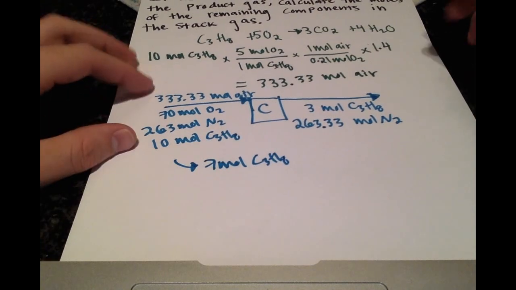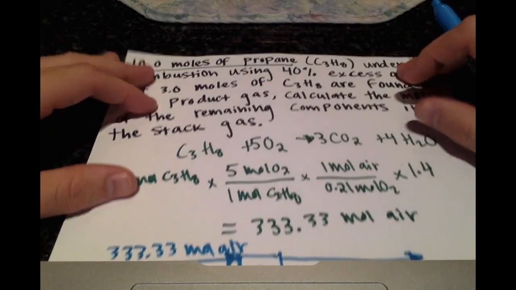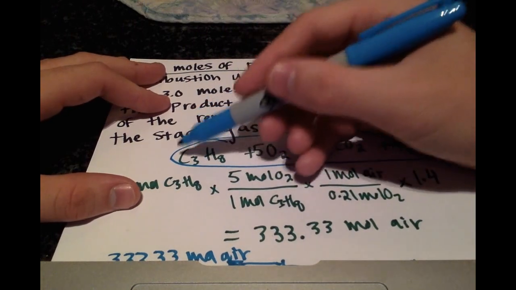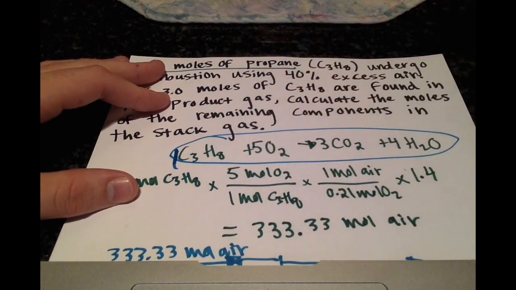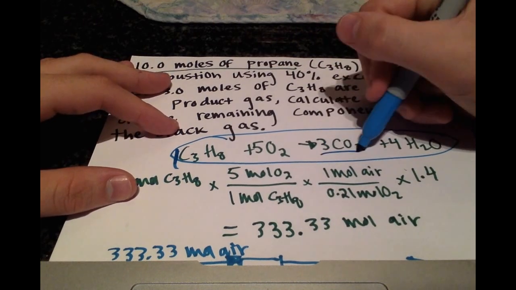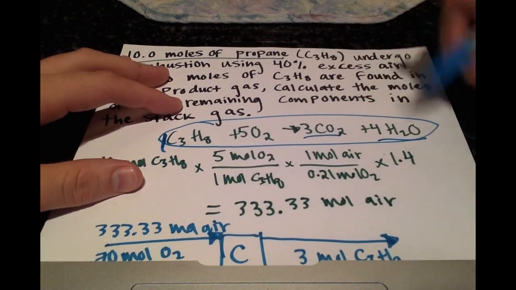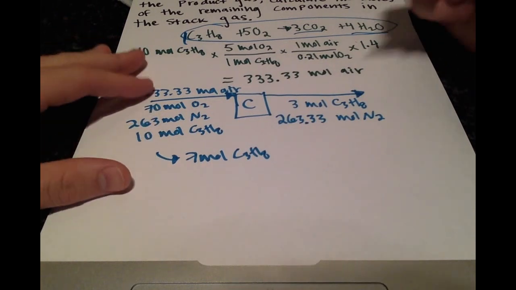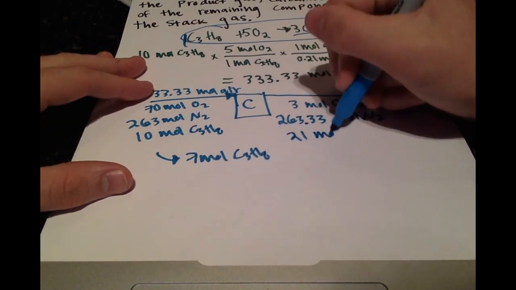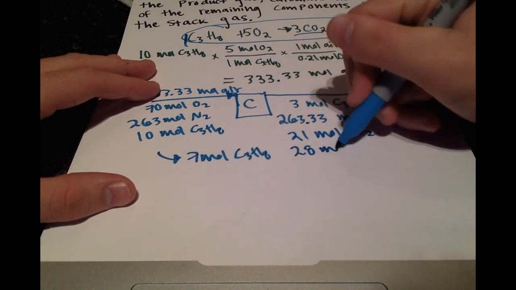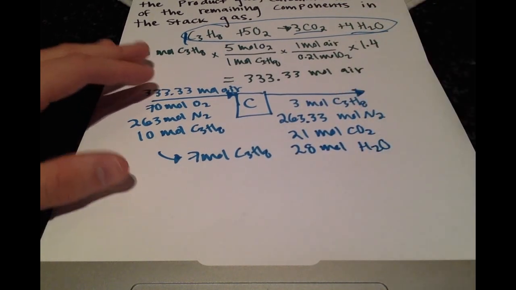And what are the products? We can find that out from our balanced equation right here. So for every 1 mole of propane, we have 3 moles of carbon dioxide and 4 moles of H2O produced. So going back here, if we have 7 moles consumed, that means we'll have 21 moles of CO2 produced and 28 moles of H2O produced.